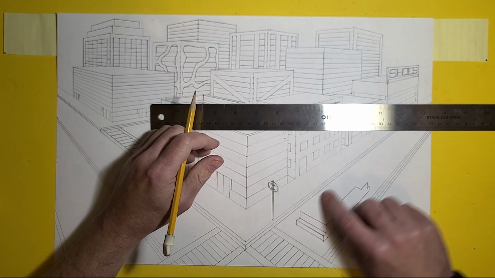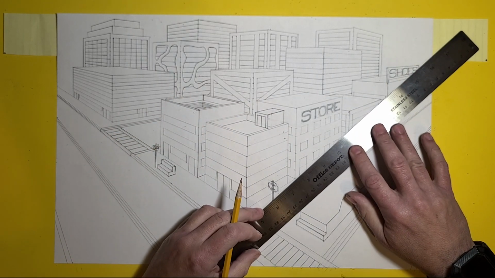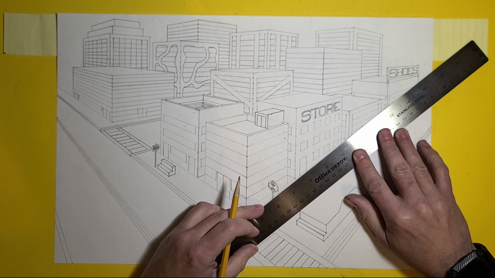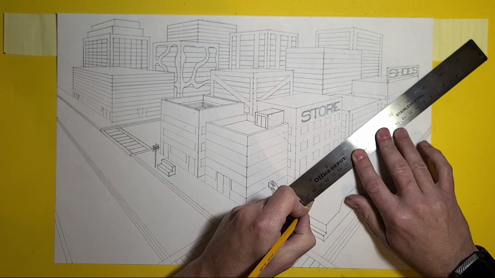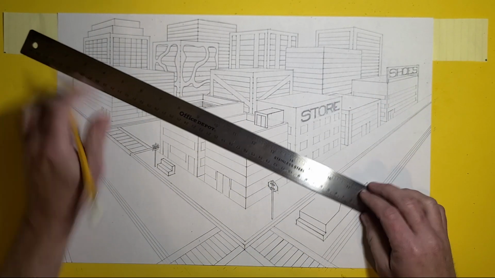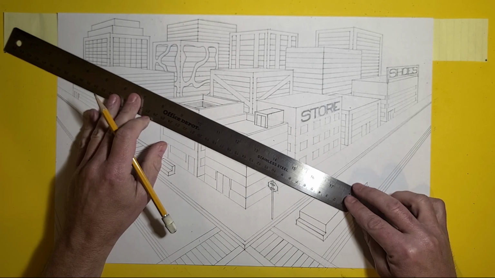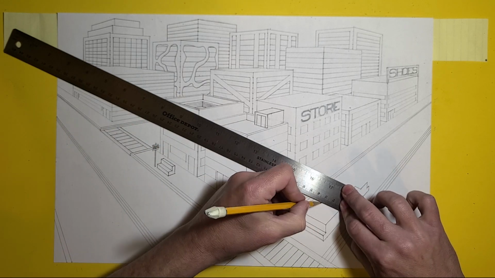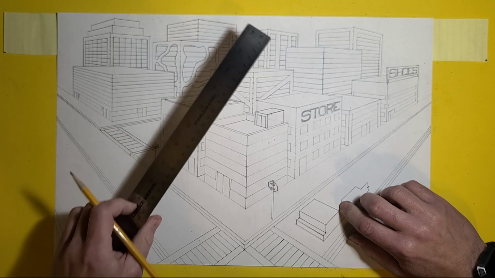Now we'll go back towards our right vanishing point for the top of the hood. And for where the hood meets the windshield, we'll go from this corner towards our left vanishing point. For the windshield, that's a little tricky.